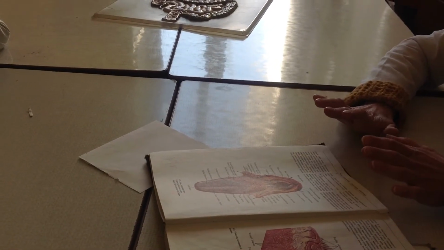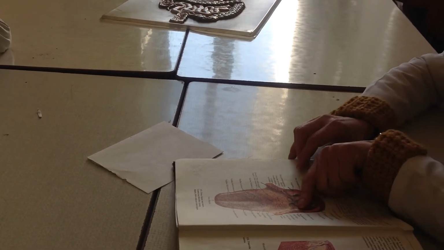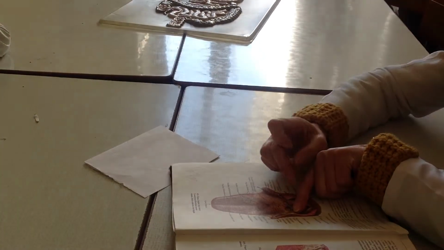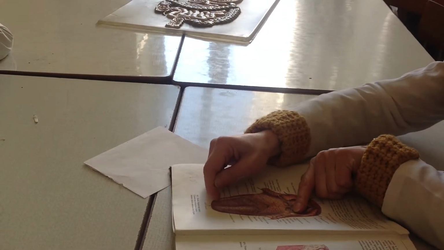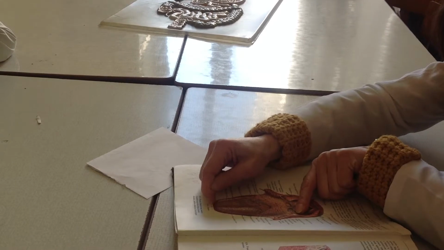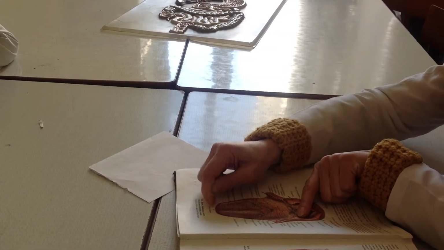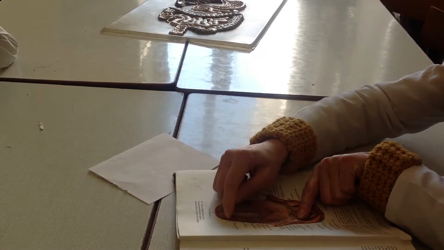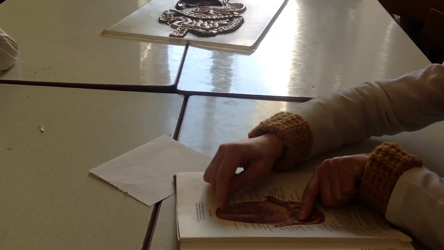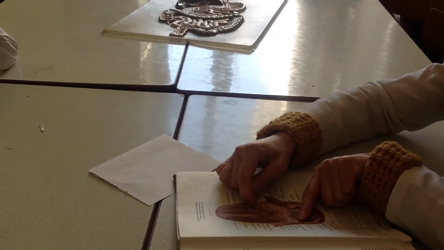Okay. Next, the tongue has three main parts. The anterior end of the tongue is called the tip or apex of the tongue. The middle, large part of the tongue is called the body of the tongue.